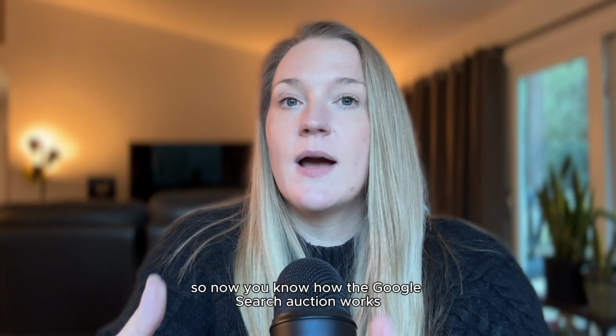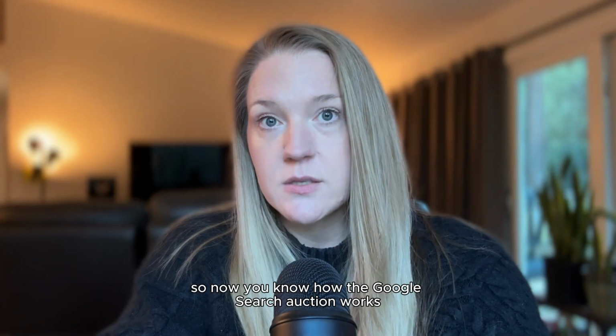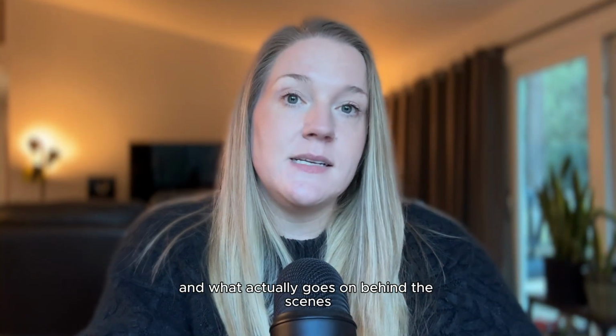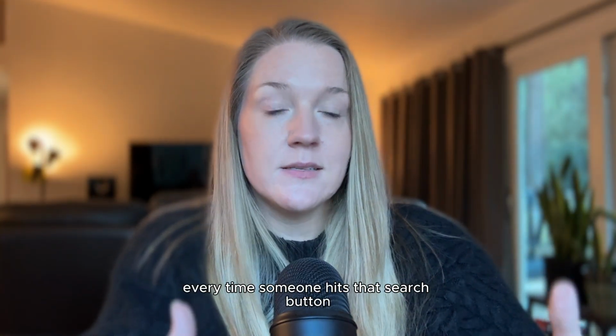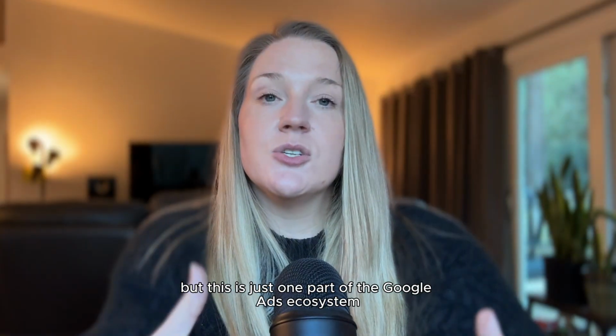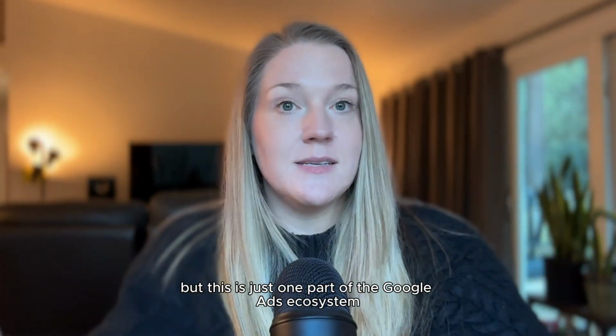So now you know how the Google search auction works and what actually goes on behind the scenes every time someone hits that search button. But this is just one part of the Google Ads ecosystem.